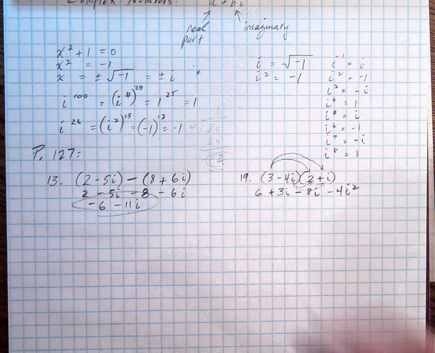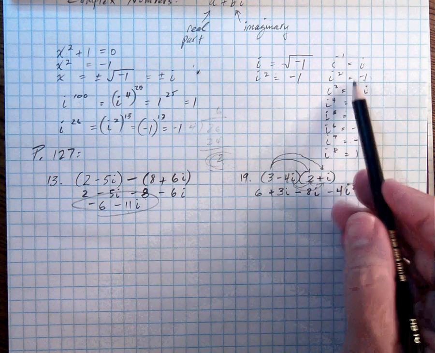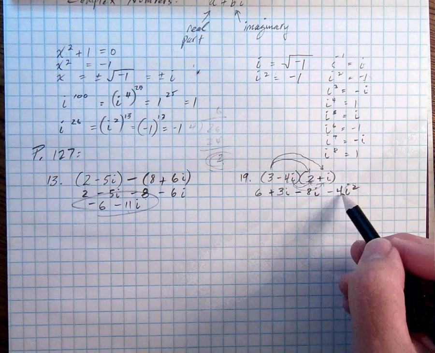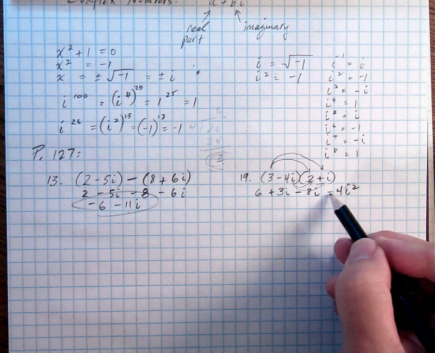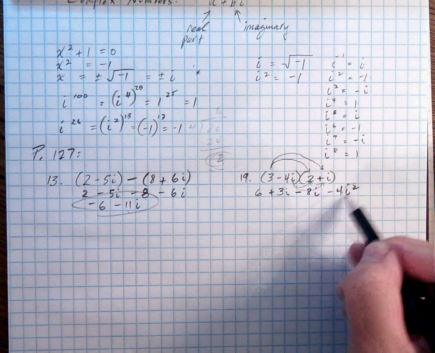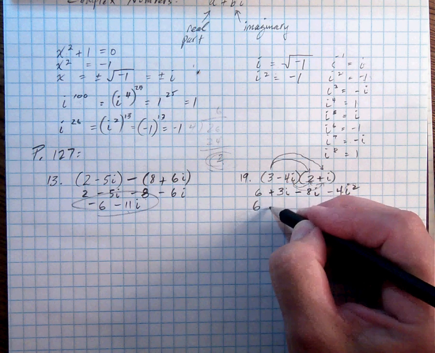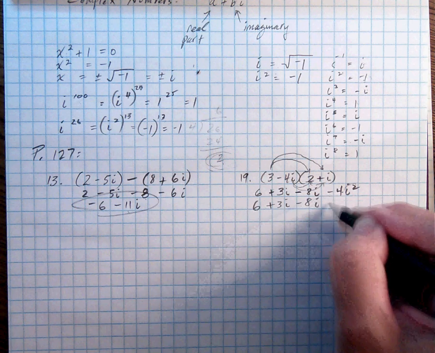Alright, so this is going to be, let's see, well, I squared, remember, we just saw here I squared is negative 1, isn't it? So this is really 4 times negative 1. Well, you can think of it as negative 4 times negative 1. So that whole thing is just going to become plus 4. So let me rewrite it as 6 plus 3i minus 8i plus 4.